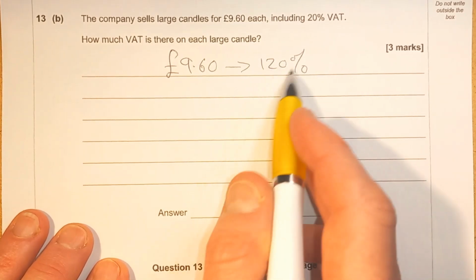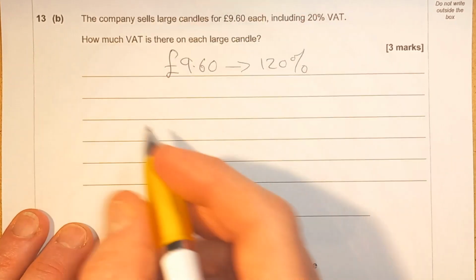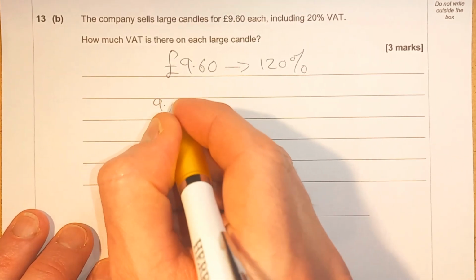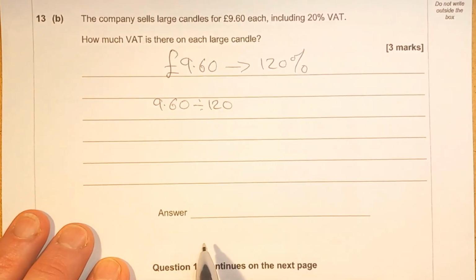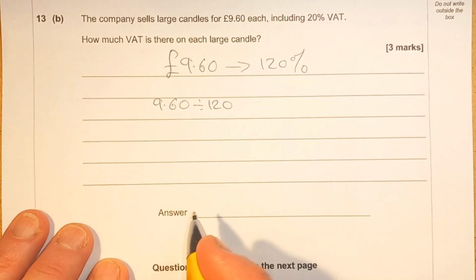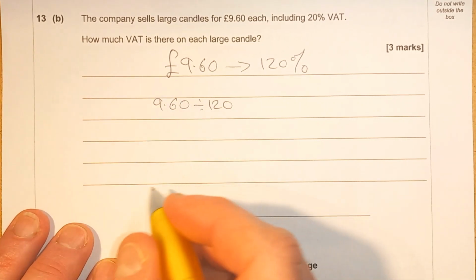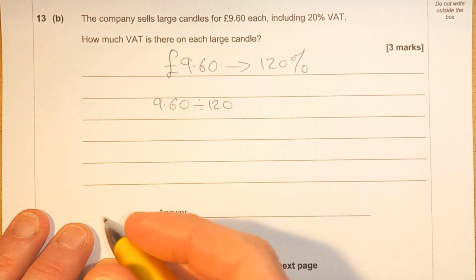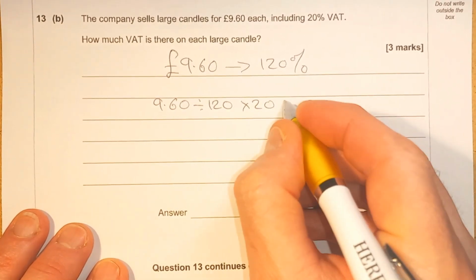What we want to work out is just the 20%. So what we need to do is divide it by 120. That's going to tell us how much it costs for 1% of the original. And then because we want the VAT, which is 20%, we're then going to multiply it by 20.